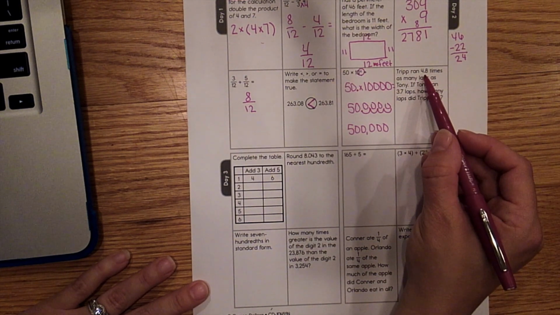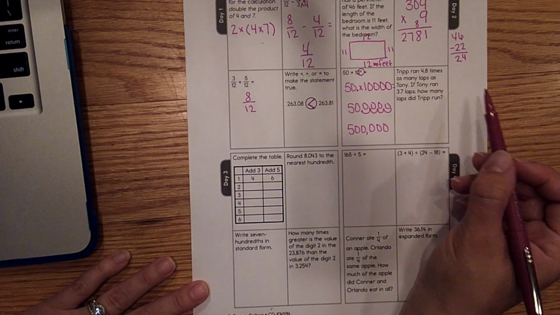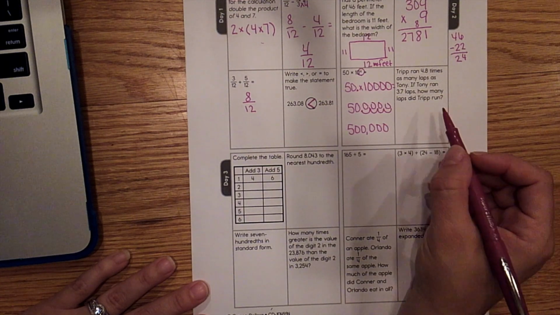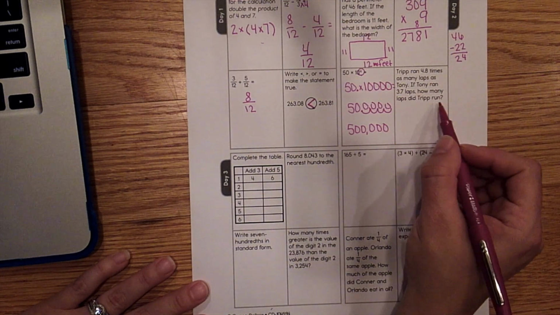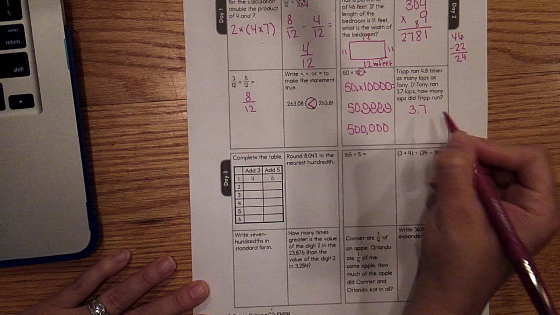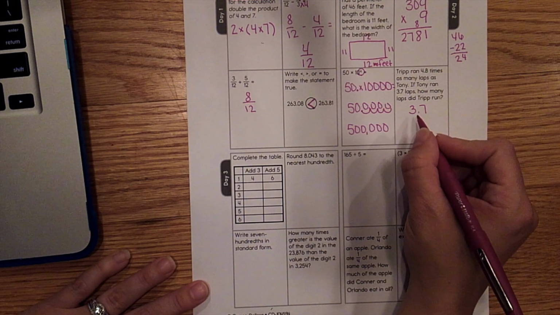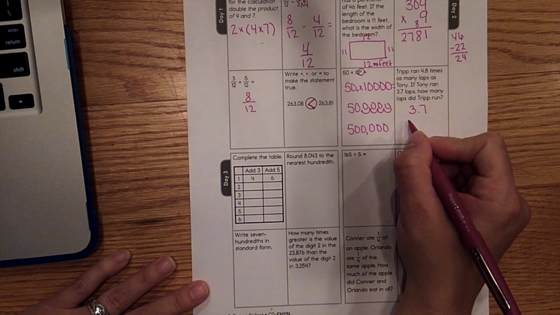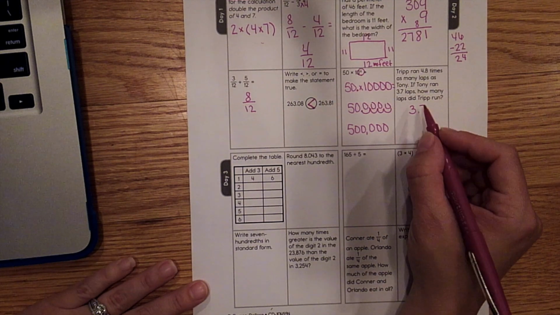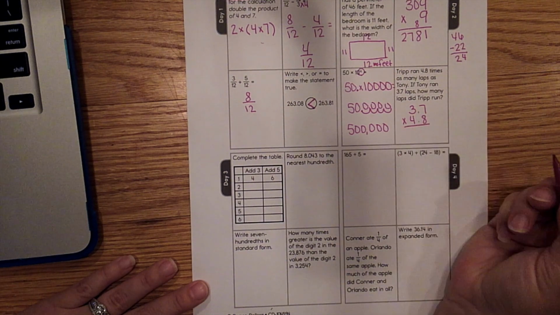Tripp ran 4 and 8/10 times as many laps as Tony. If Tony ran 33 and 7/10 laps, how many laps did Tripp run? So Tony ran 3 and 7/10. Tripp ran 4 and 8/10 groups of that. So I could add that many times, but I'm not quite sure I'd figure out 8/10 of that. Or I could just multiply it.